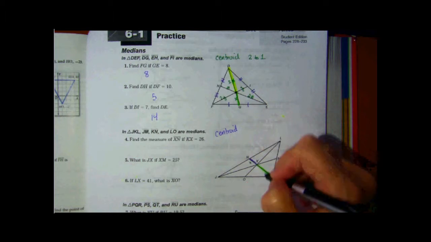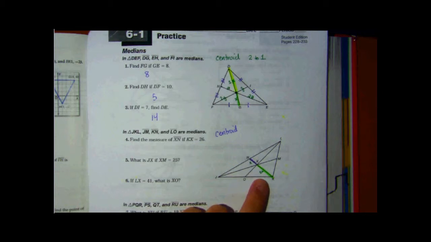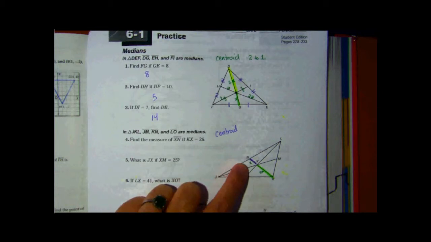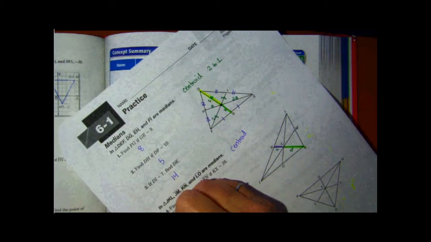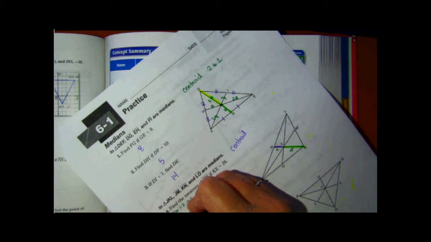Since we have a centroid, if this was x, this is going to be 2x. So if this part is 26 and it's twice that part, we get 13.